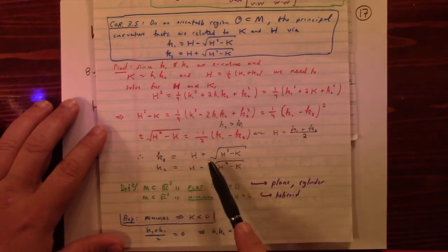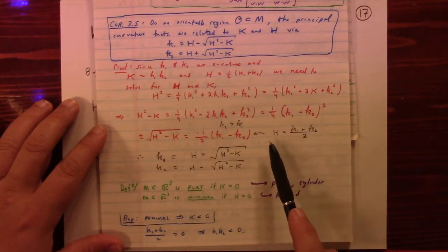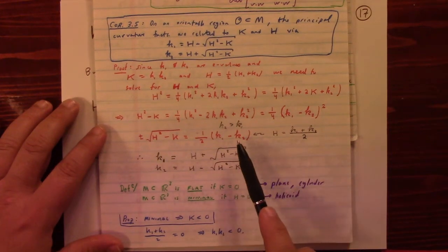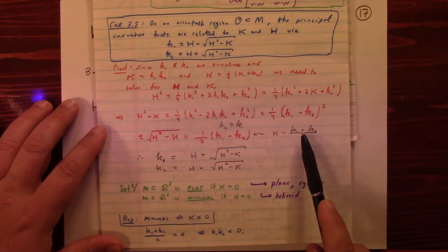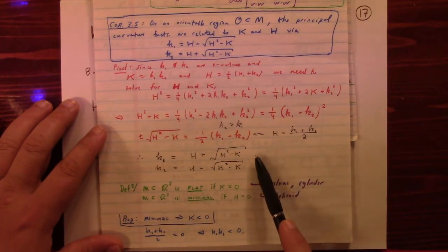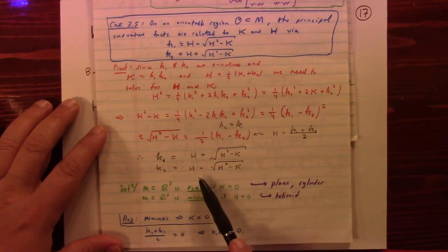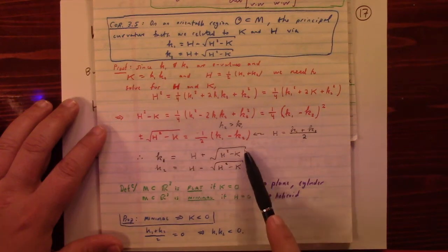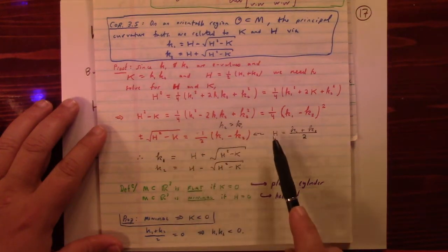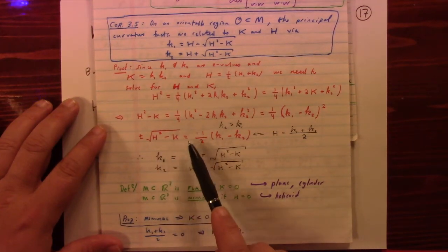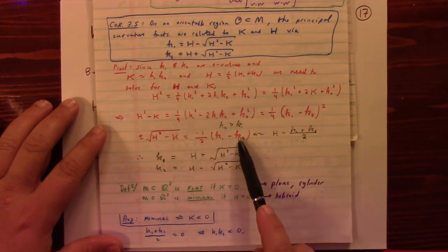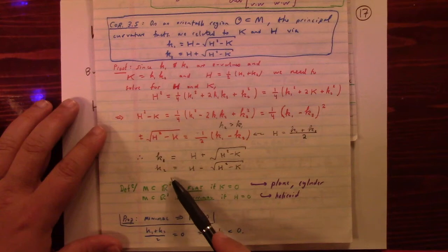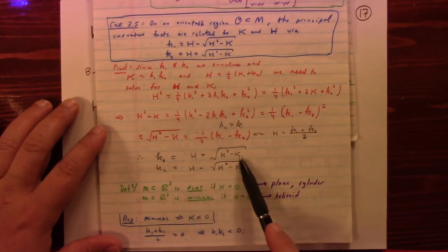On the other hand, if we solve, adding one way we get k1, and subtracting the other way we get k2. It's really just algebra. So if I take h minus this, then the k1s cancel and the k2 adds to give me k2. So there you go. These are the formulas for principal curvature 1 and principal curvature 2 in terms of the mean and the Gaussian curvatures.